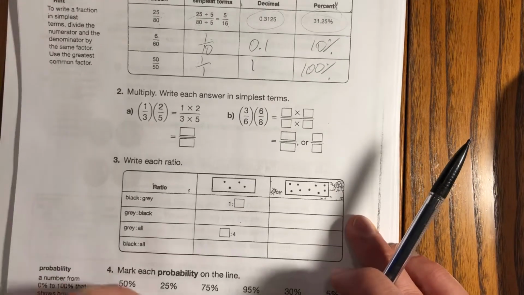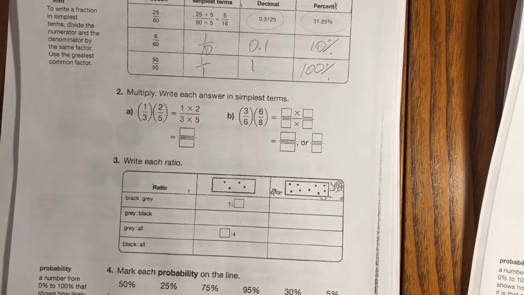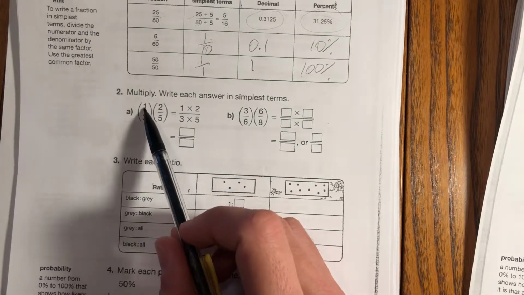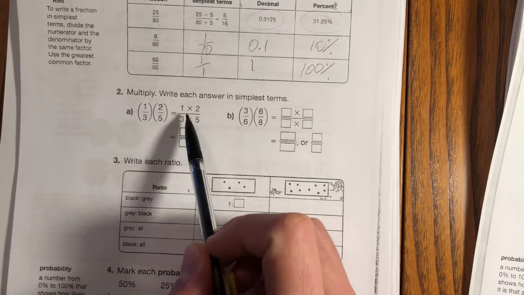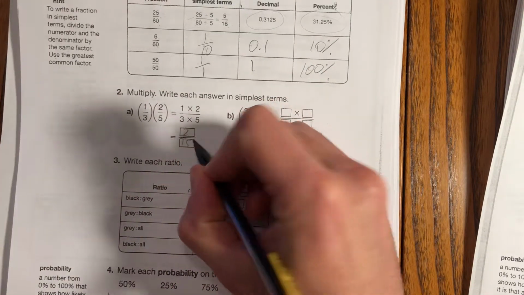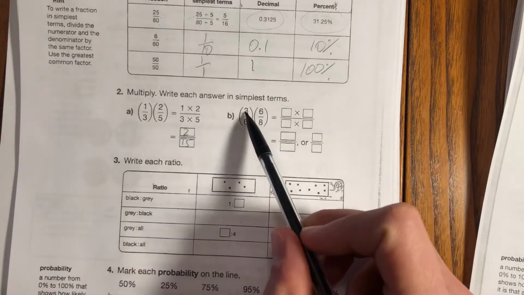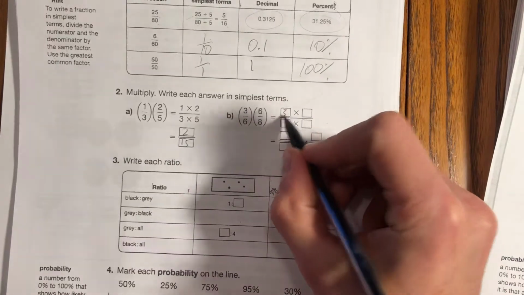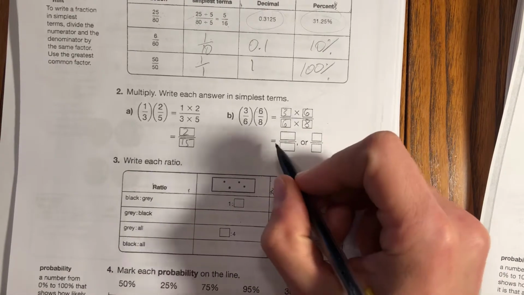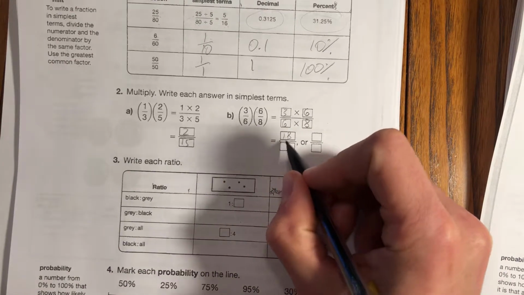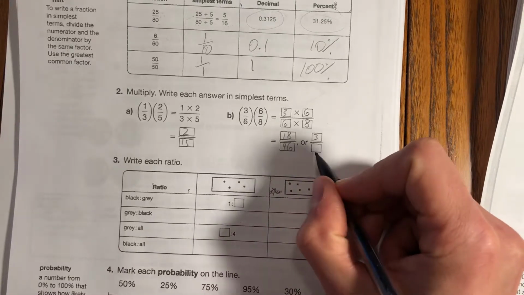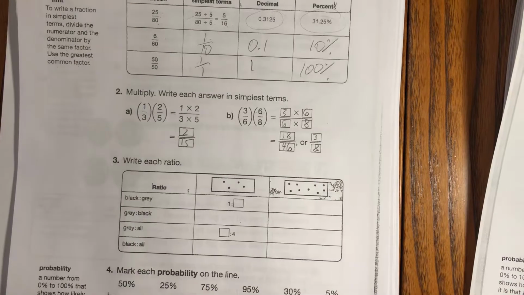Okay, number 2. Multiply. Write each answer in simplest terms. So 1 times 2, 3 times 5, we have 2 over 15. 3 times 6, 6 times 8, we have 18 over 48, which reduces to 3 over 8.